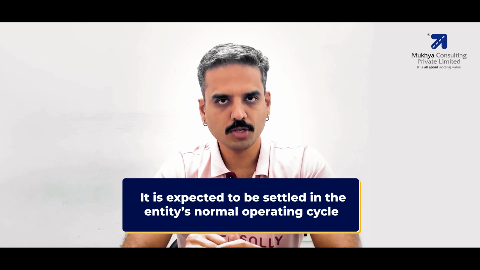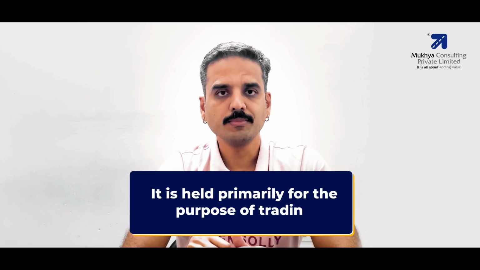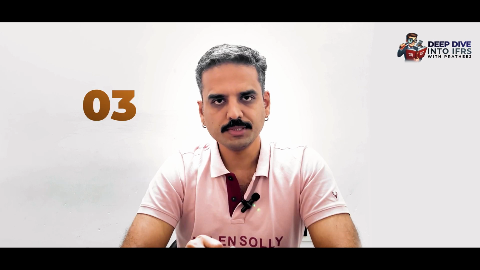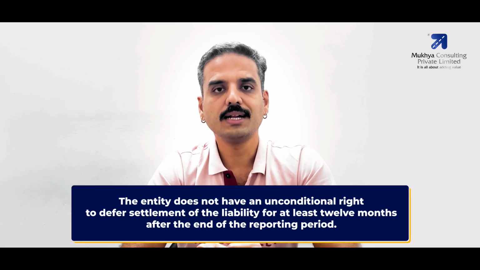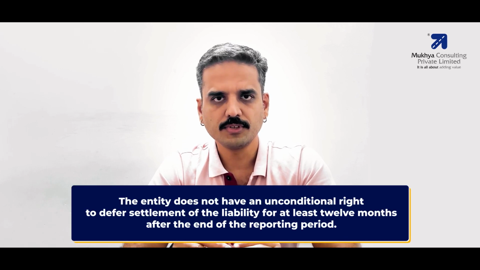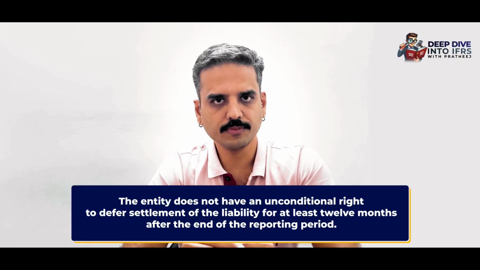Now, current liabilities. A liability can be treated by the entity as current liability when it satisfies at least one of the four following conditions. Number 1, it is expected to be settled in the entity's normal operating cycle. Number 2, it is primarily held for the purposes of trading. Number 3, it is due to be settled within 12 months after the reporting period. And number 4, the entity does not have an unconditional right to defer settlement for a period of at least 12 months after the end of the reporting period.